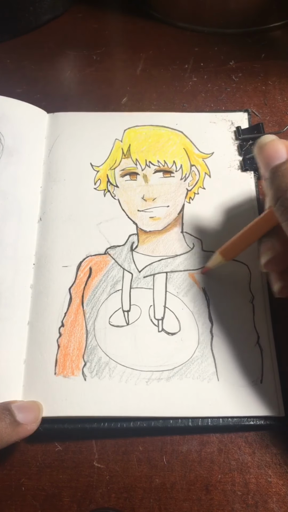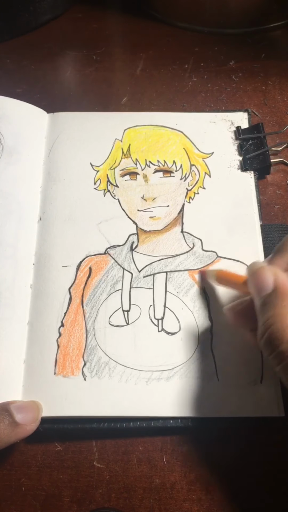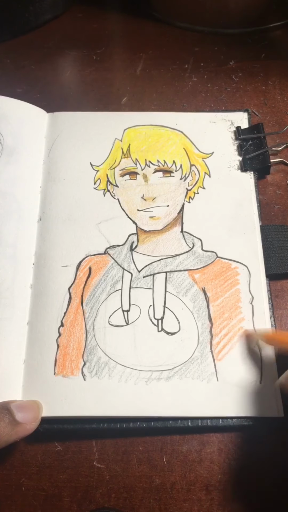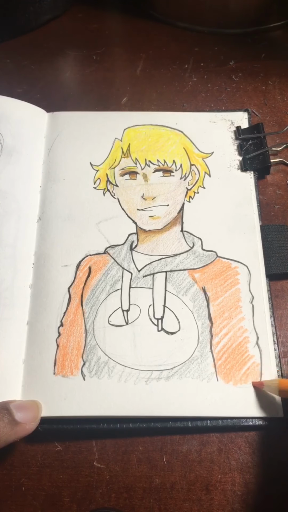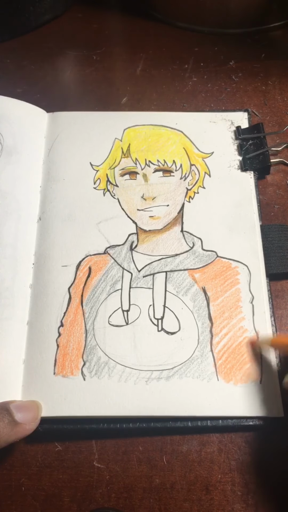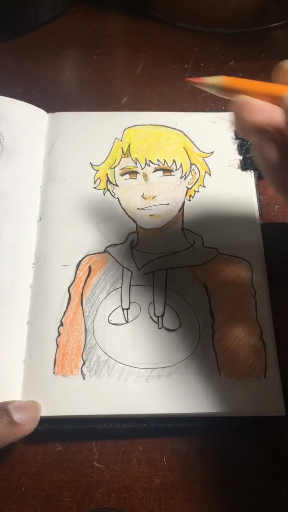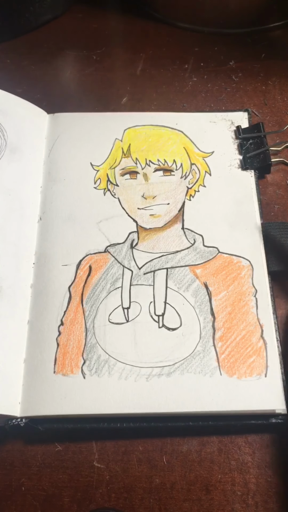But yeah, that's basically what I always do, look up references, see if I can do it freehand, and if I can make it my own version, it'd be like a third, fourth time I've done it.